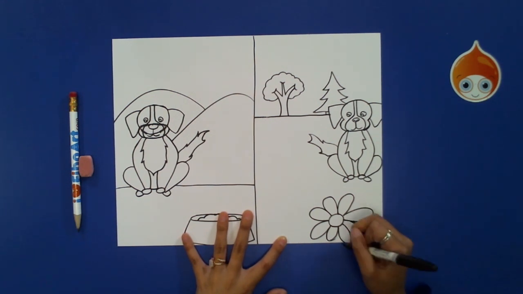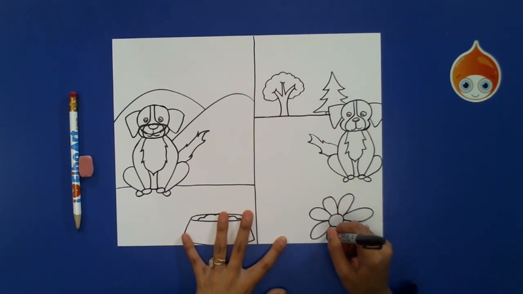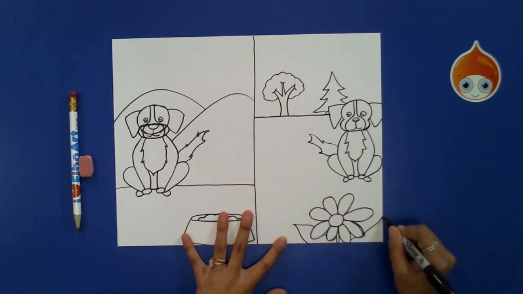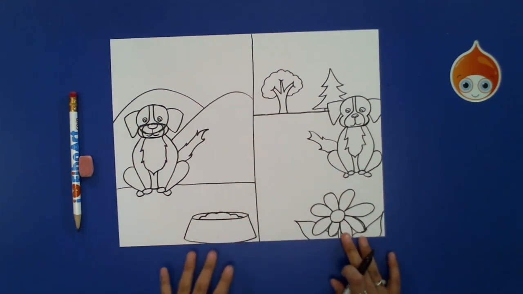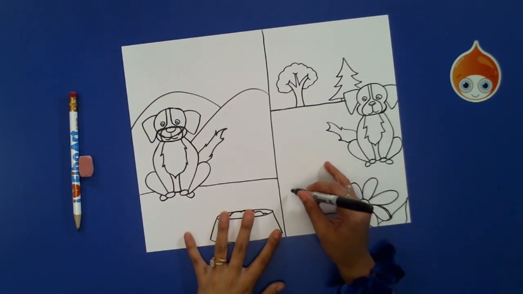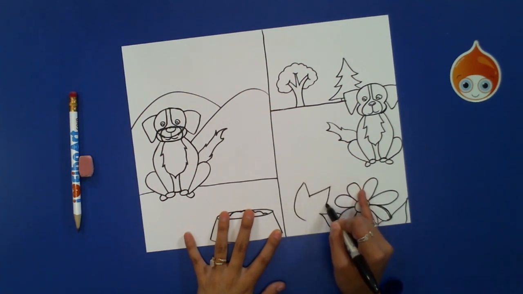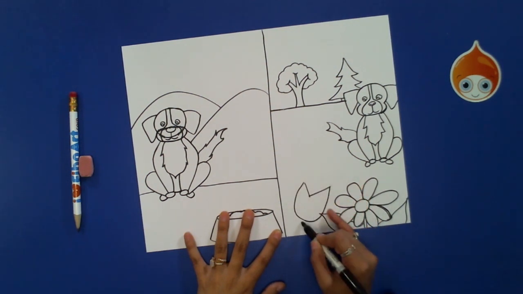And again, it's okay if they crop off a little bit on your paper. And I'm going to draw my stem. Now I'm also going to draw my leaf nice and big here on the edge. Okay, and then I'm also going to draw another flower here, maybe curved a little bit.